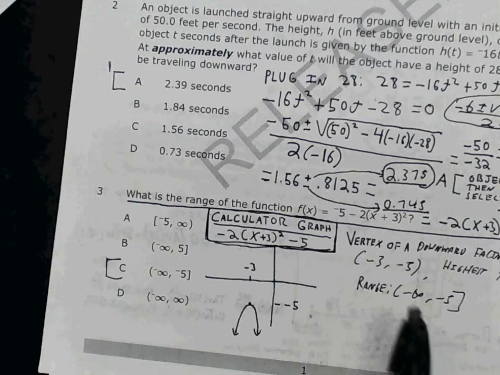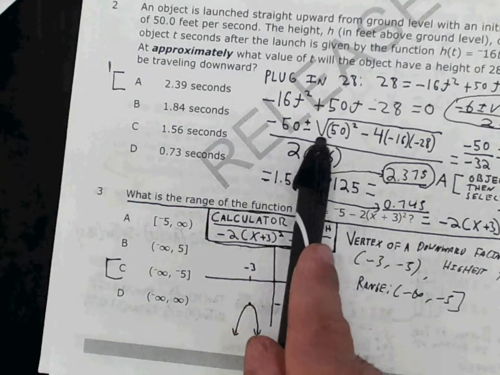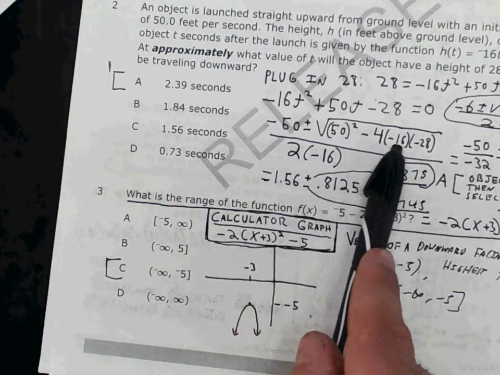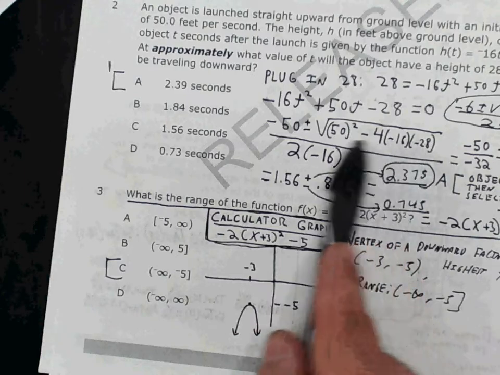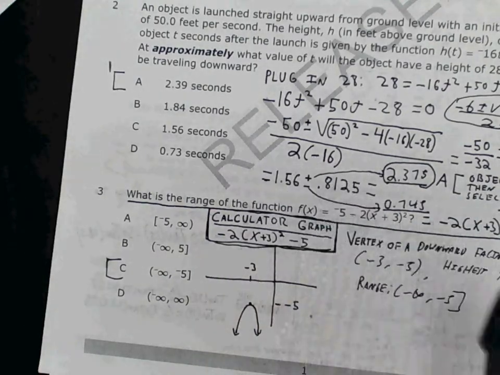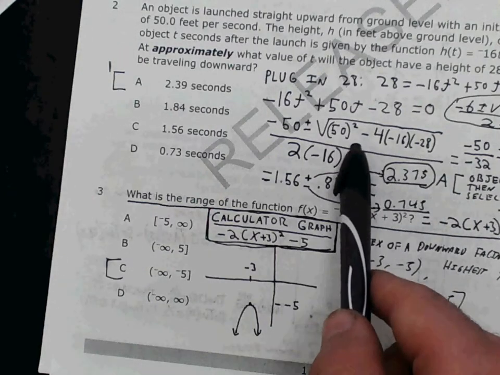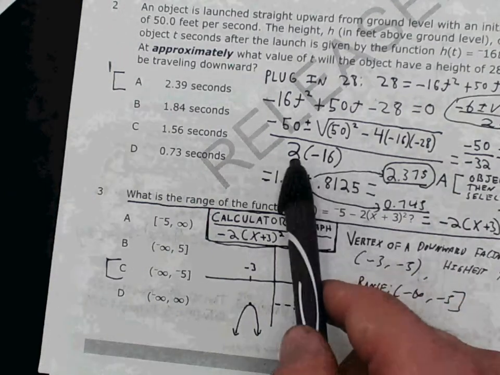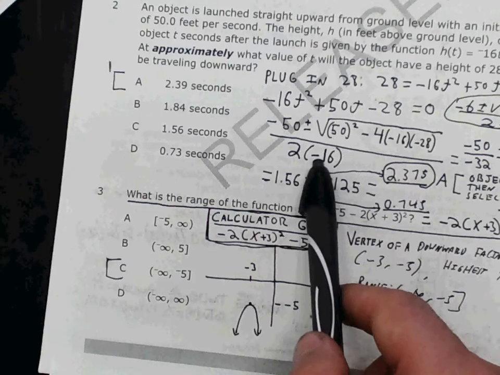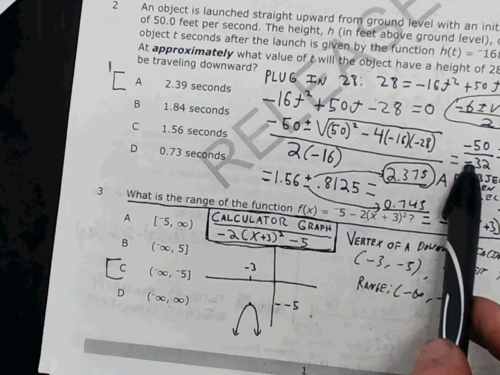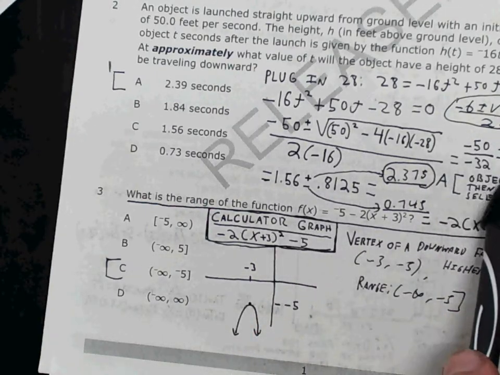So we have negative 50 plus or minus the square root of 50 squared minus 4 times negative 16 times negative 28, all over 2 times negative 16. The next step is I evaluated the square root in the calculator, and 2 times negative 16 is negative 32. So I had negative 50 over negative 32 plus or minus 26 over negative 32.